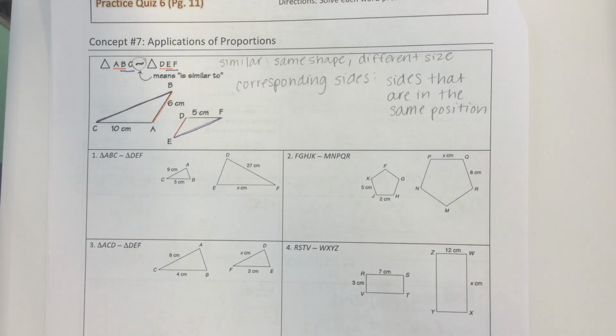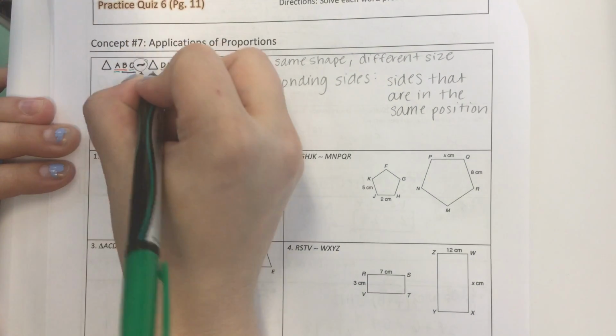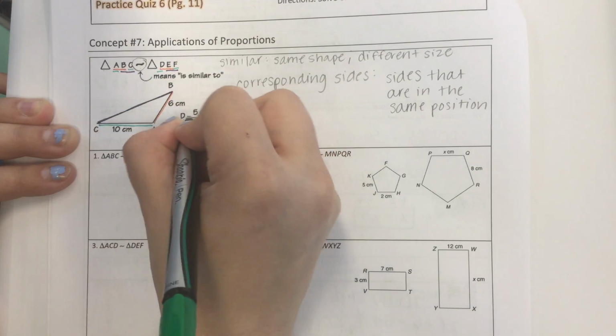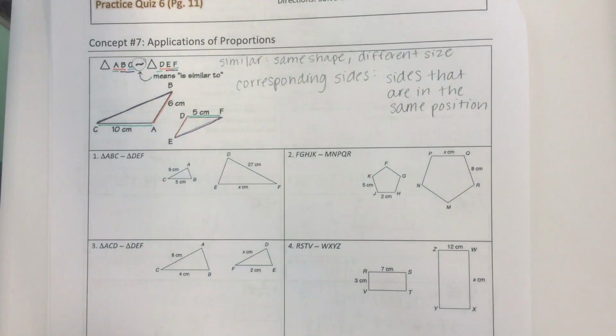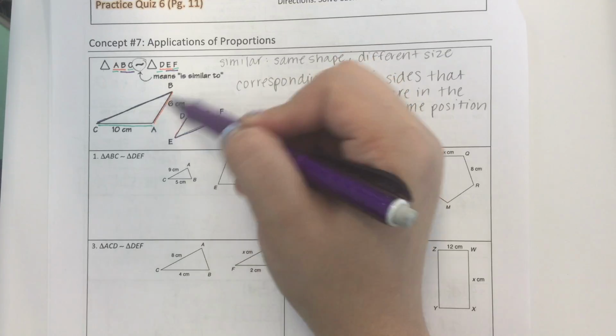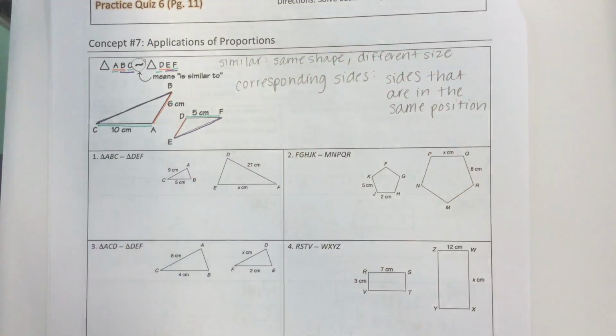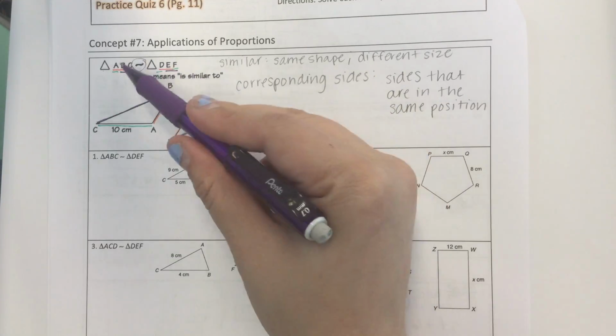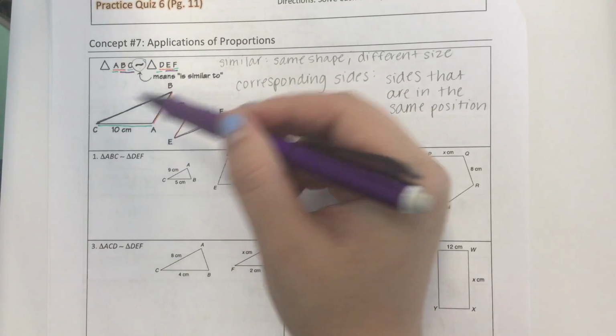And then finally our other corresponding sides are AC and DF. Those are corresponding sides. Okay, they're in the same spot. The name tells me they're in the same spot. ABC, DEF. So that's how you can find your corresponding sides, just by looking at the name and what positions those letters are in.